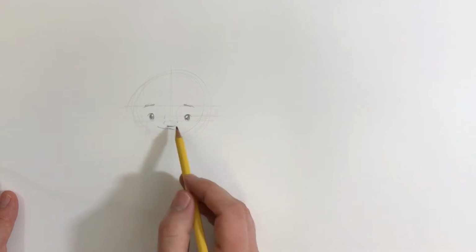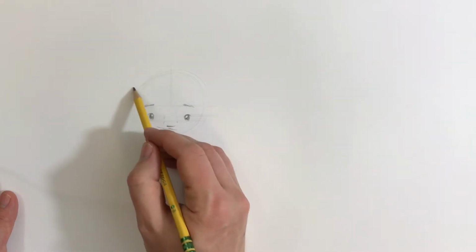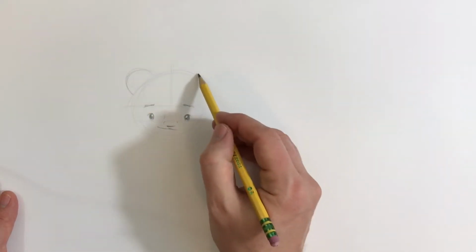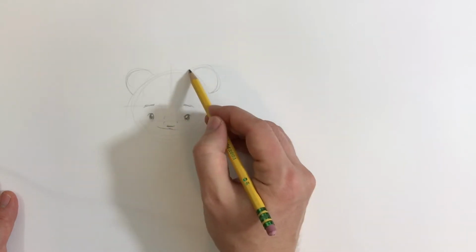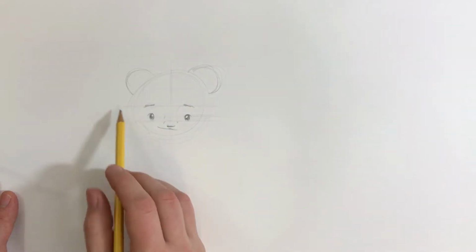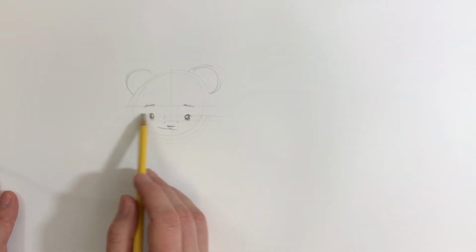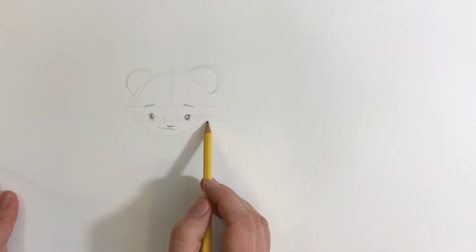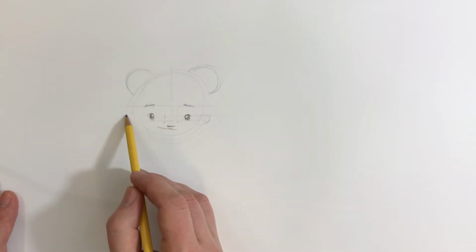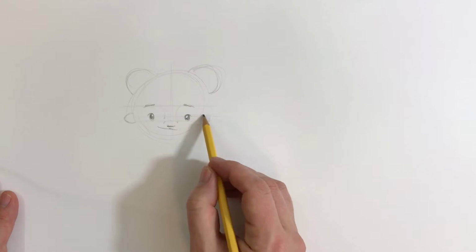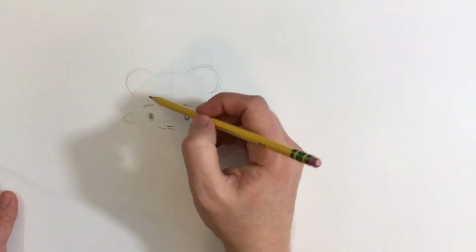And because I did that little weird lip thing, I'm just going to make this a teddy bear, if that's okay. Now if it were a human, I would actually put the ears about where the top of the eyes are, down here. Actually, let's make it a little kid in a teddy bear costume.